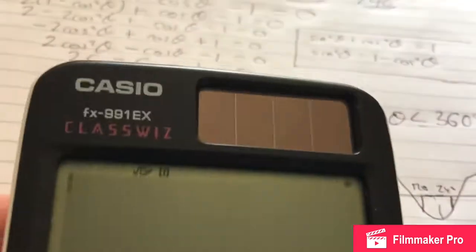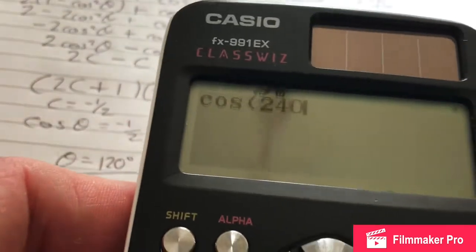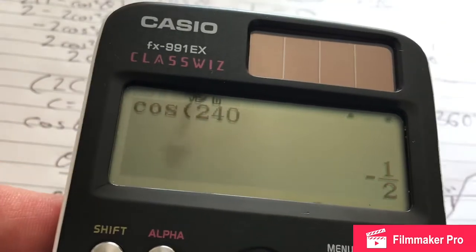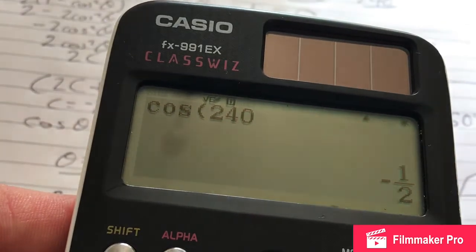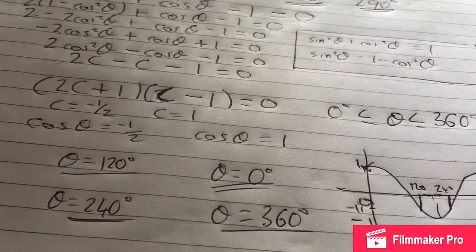So let's just check these values. Cos 240, you've got to calculate in your exam, so do check it: negative a half. Job done. Always check. If you don't check, you're an idiot.